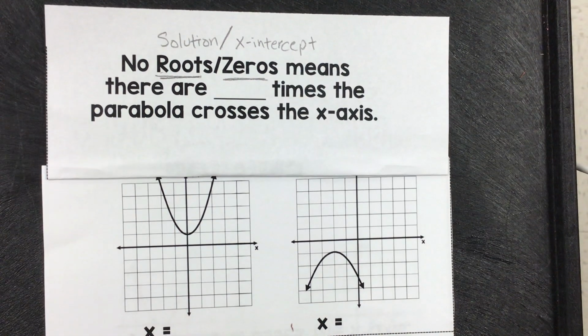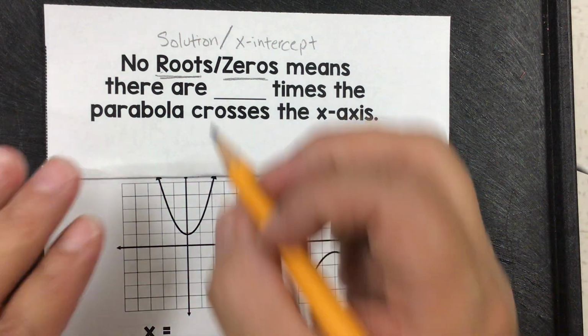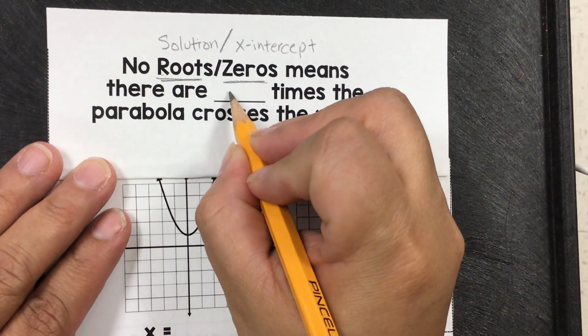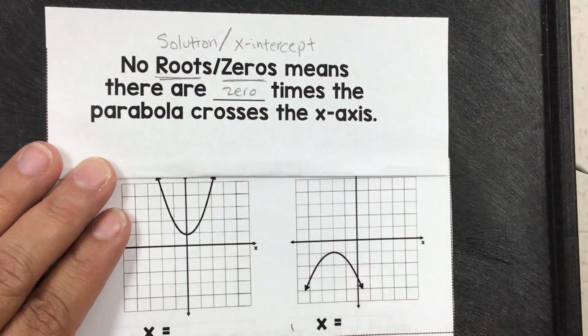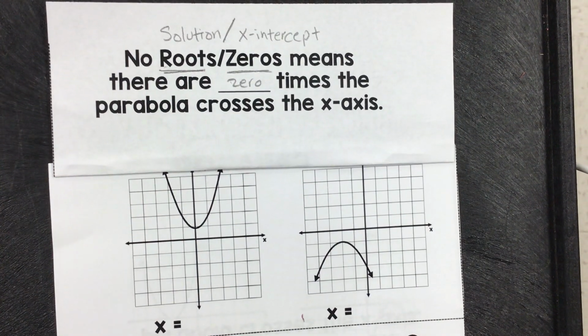They all mean the same thing. All 4 of these names mean the exact same thing. So we're looking for x-intercepts. No solutions means that there are 0 times that the parabola crosses the x-axis.